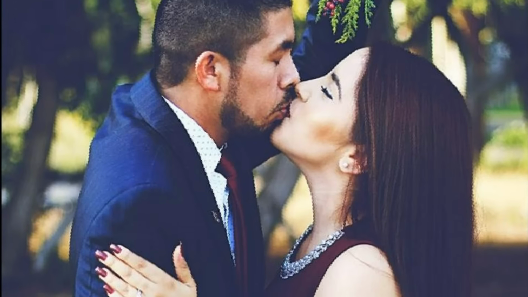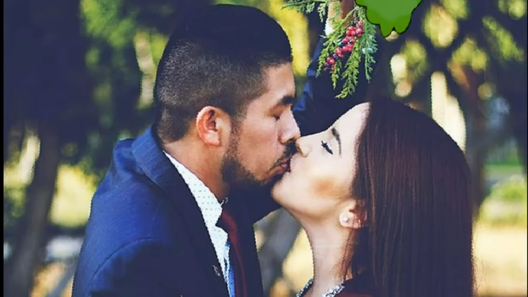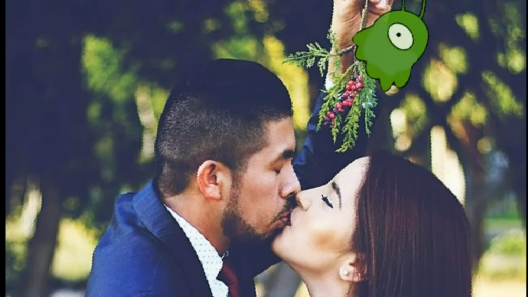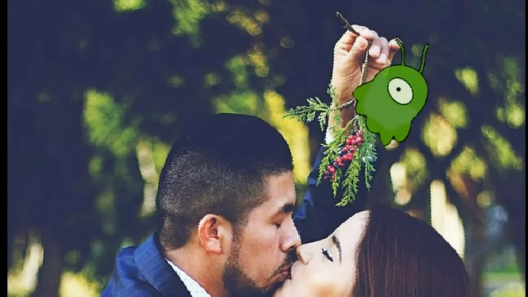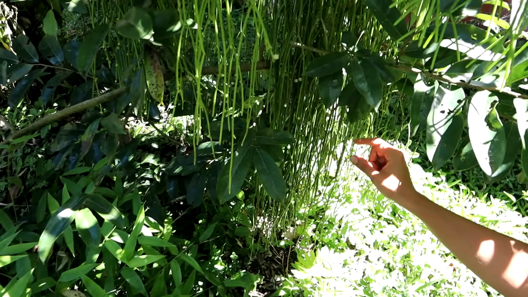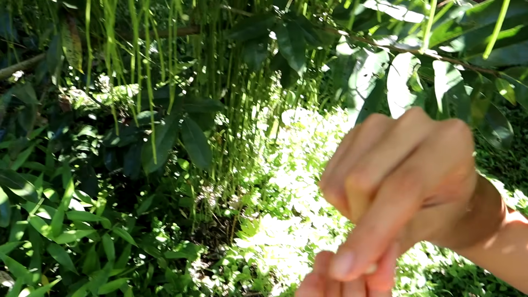So when you are kissing somebody underneath the mistletoe, you are actually kissing somebody underneath a toxic plant parasite. Romantic. Anyway, I tasted one of these fruits and it had no flavor.